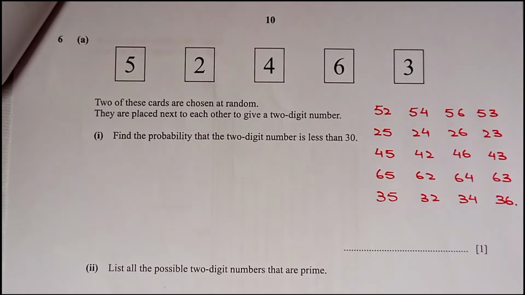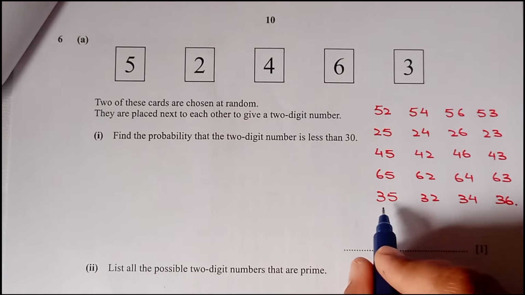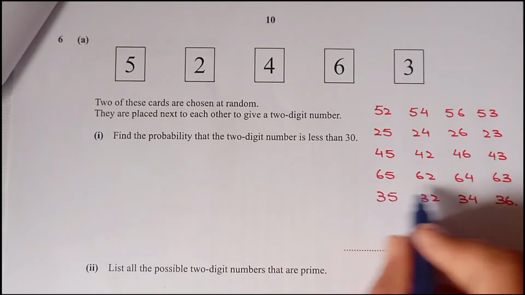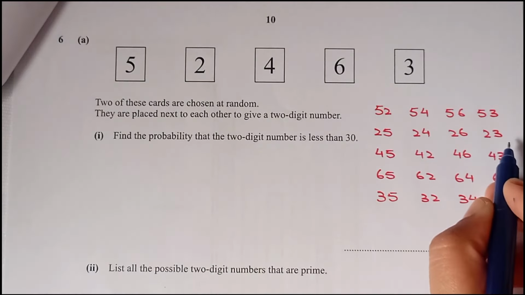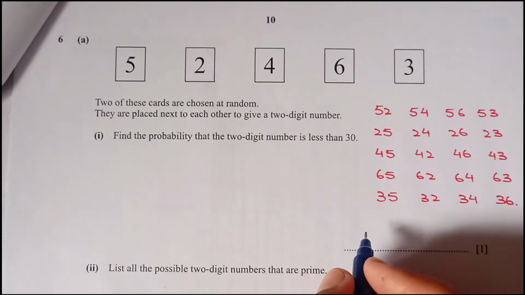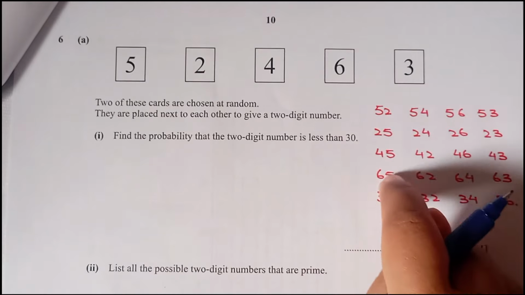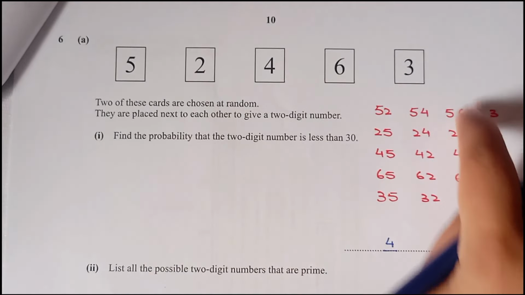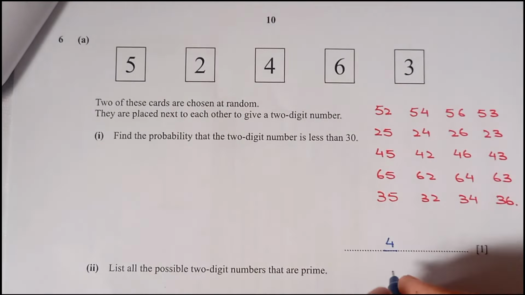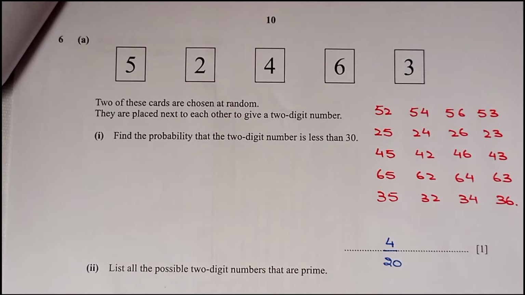Now for the first part, find the probability that the 2-digit number is less than 30. Let me find how many numbers are less than 30. These are 30s, these are 60s, 40s, 20s and 50s. So 25, 24, 26, 23. These 4 numbers are less than 30. So what would be the probability? 4 numbers are less than 30, and how many total? 5, 10, 15, 20. So 4 out of 20 is the probability for a two-digit number that is less than 30.